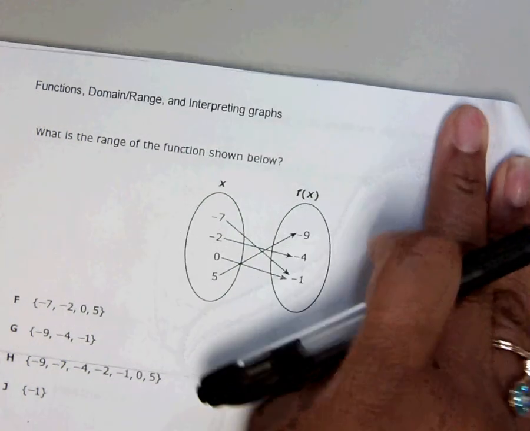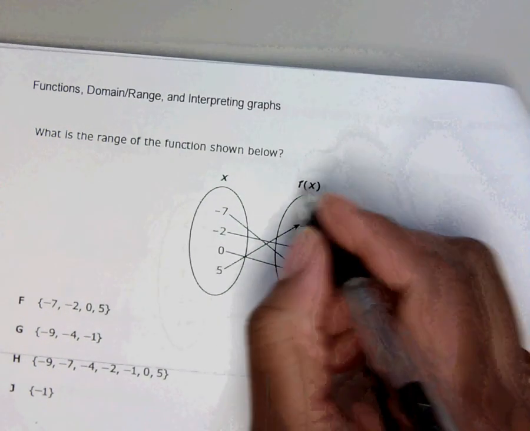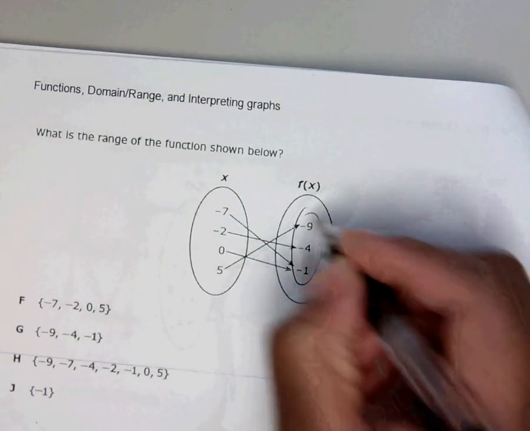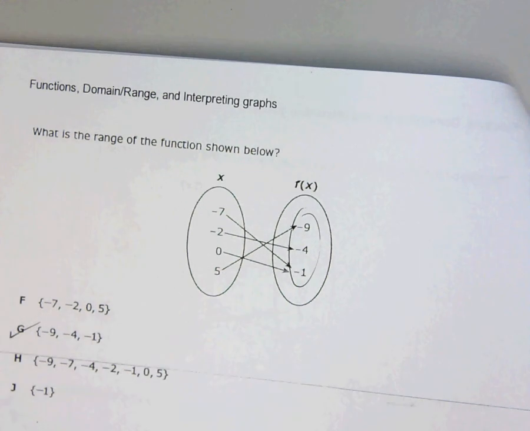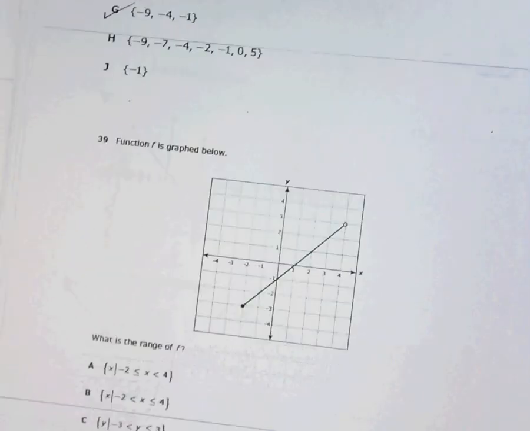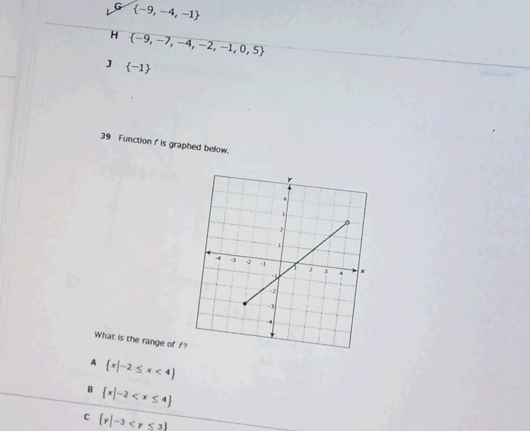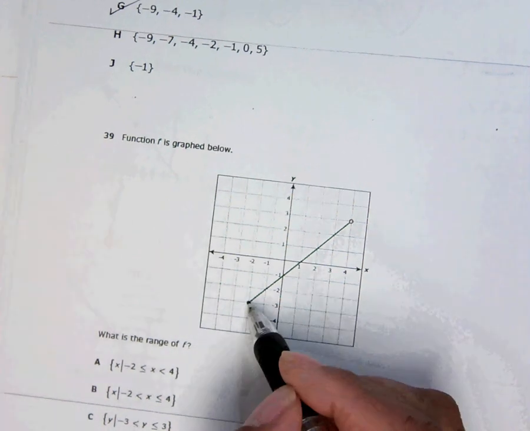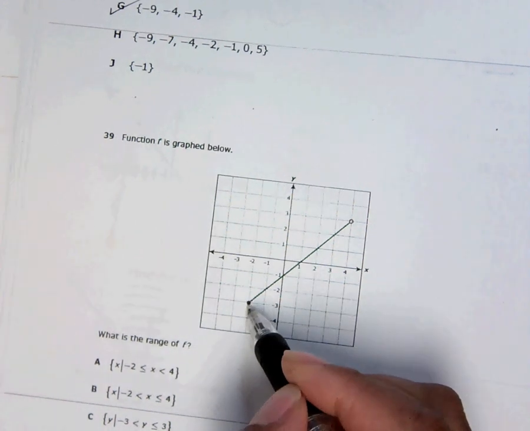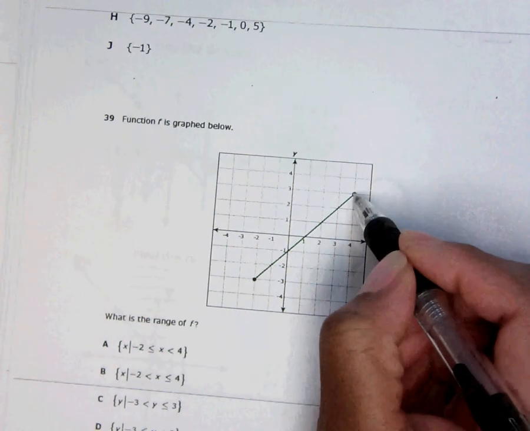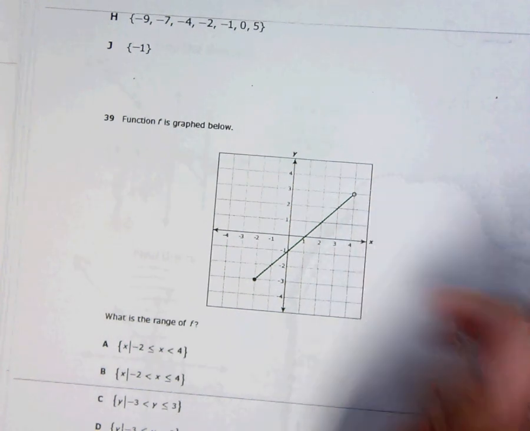What is the range of the function? Well, range means y values, and f of x is y, so this would be the range. Ta-da! Okay. Now, we get to do number 39, which has an open and closed. So this is my bubbled answer, which means it is included, so I need a line. But this one, I do not need a line under it.